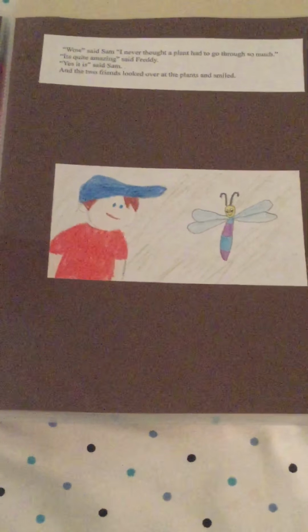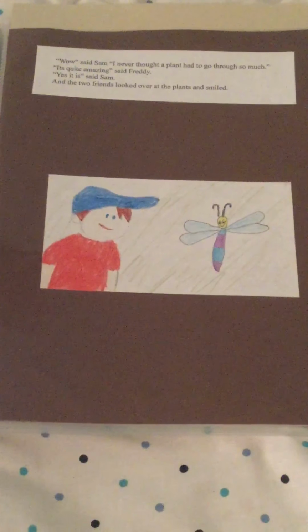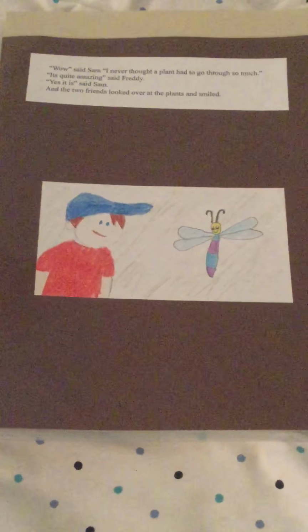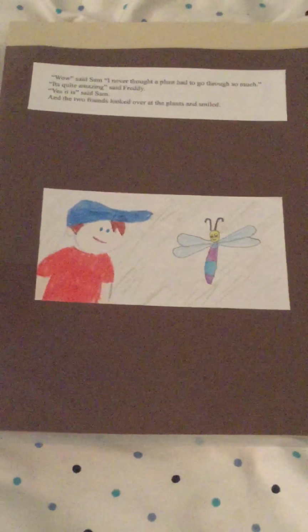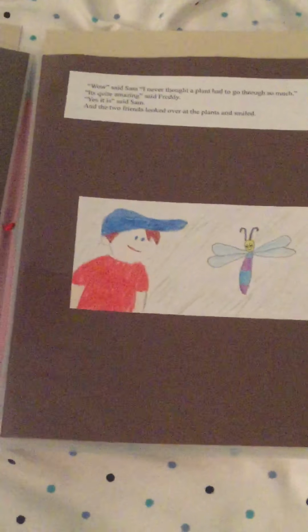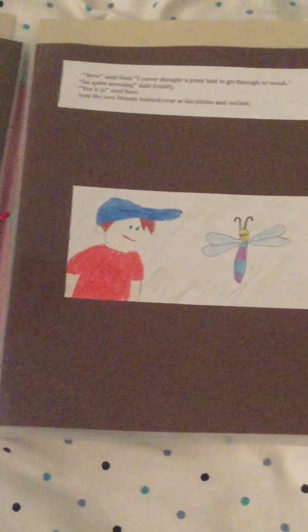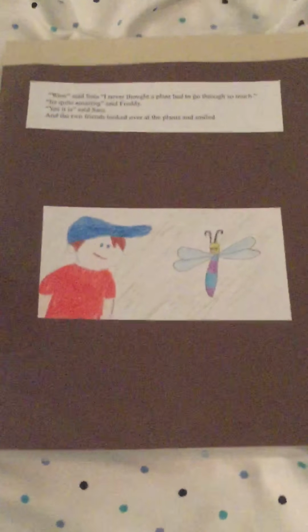"Wow," said Sam, "I never thought a plant had to go through so much." "It's quite amazing," said Freddie. "Yes, it is," said Sam. And the two friends looked over at the plants and smiled.